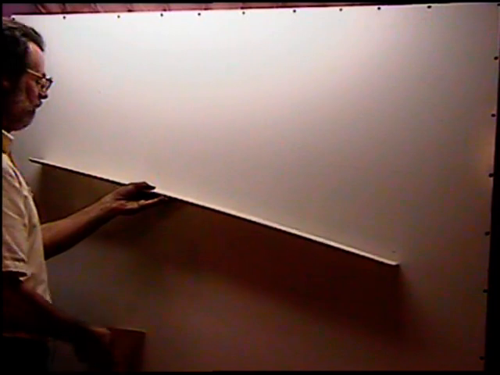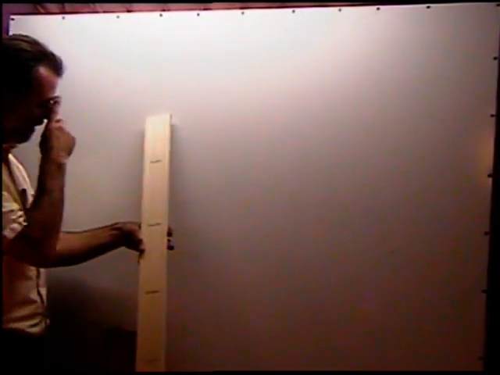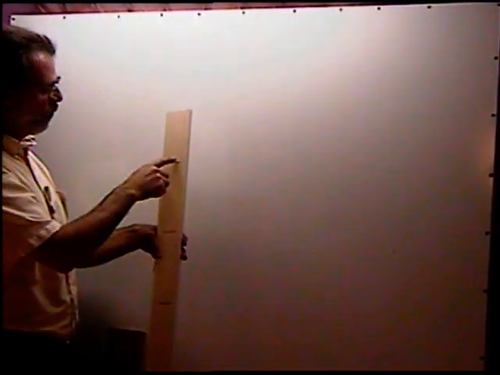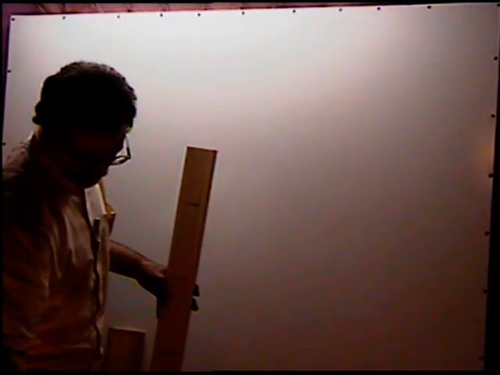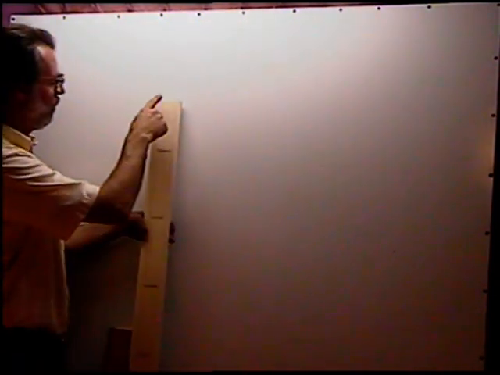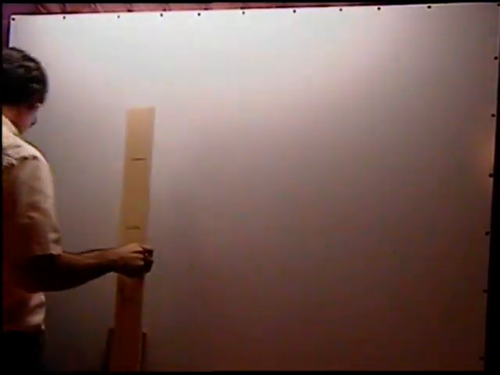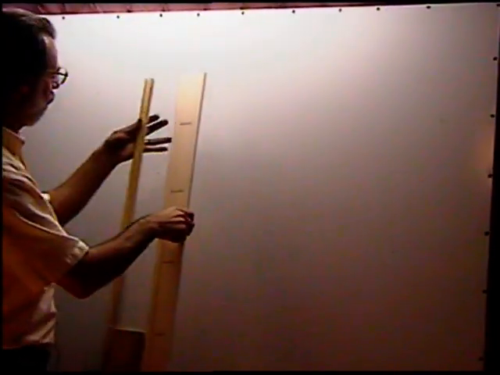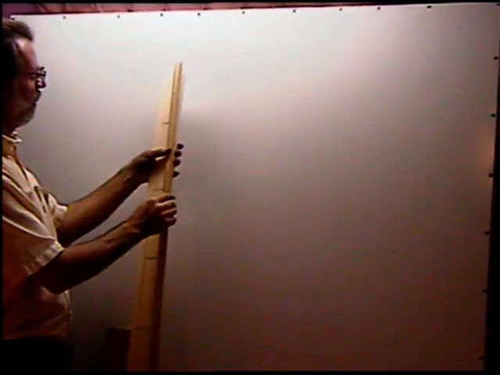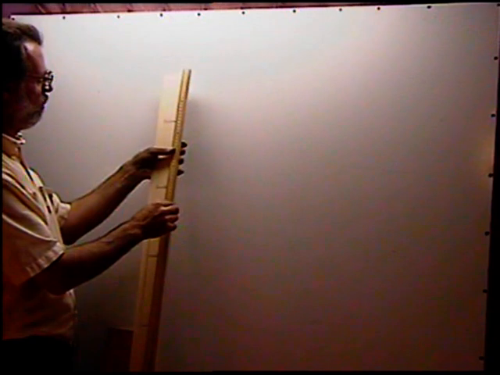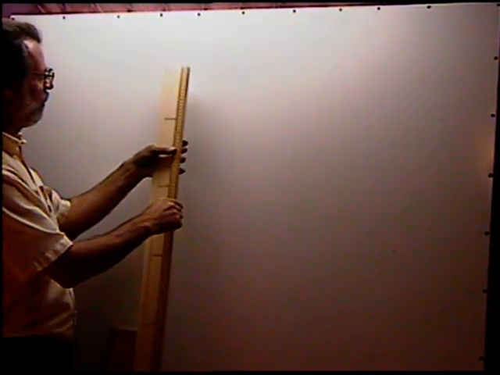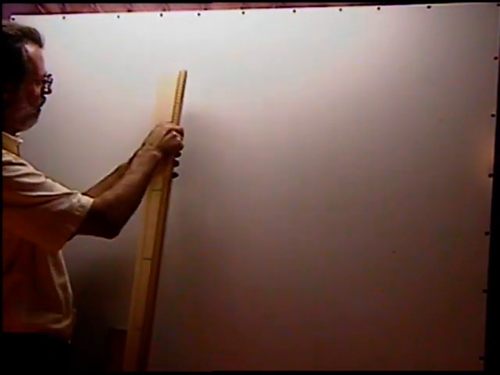Works quite nicely. And what I do is I measure off 20 centimeters. Actually, the lab gives you directions. If this is 0, you take your meter stick and you mark off 20 centimeters from here.